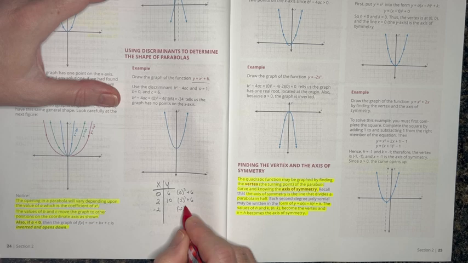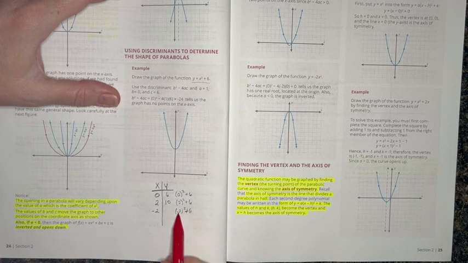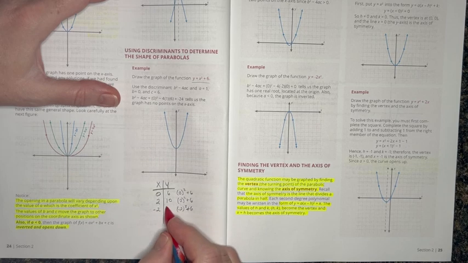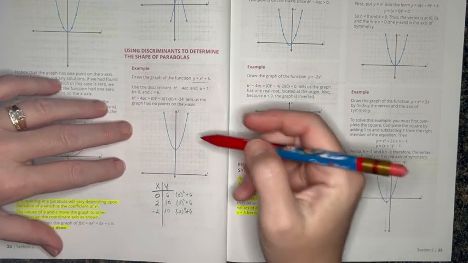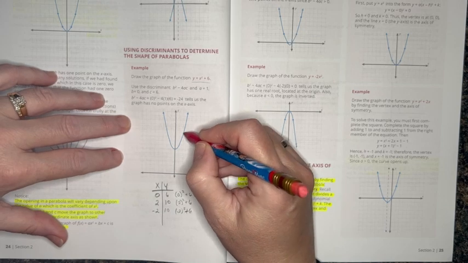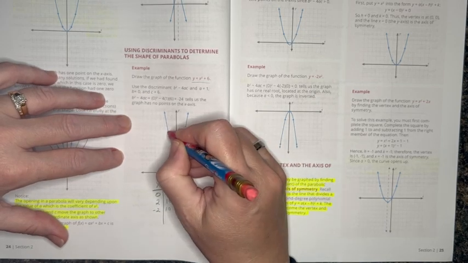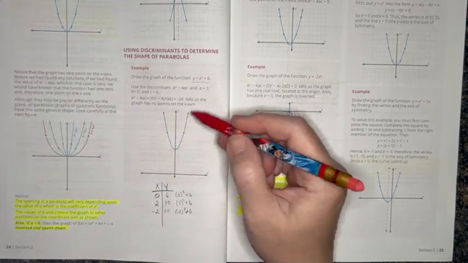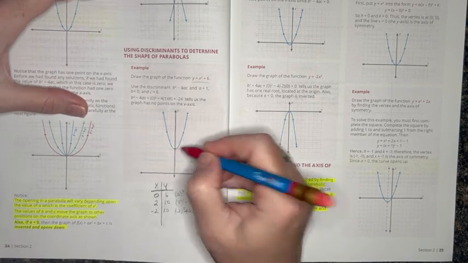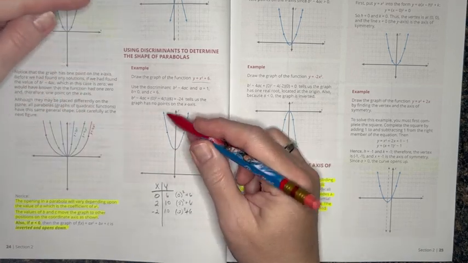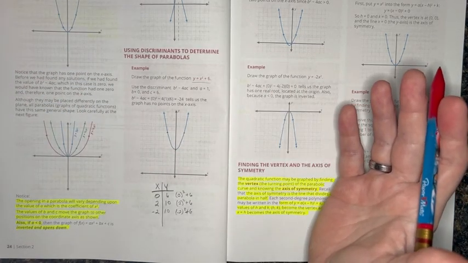Negative 2 squared is 4, plus 6 is 10. They are both at the same height, and you can see that right here. That is enough for you to draw and have a good shape. Right here is your starting point, and you have a nice shape for this parabola.